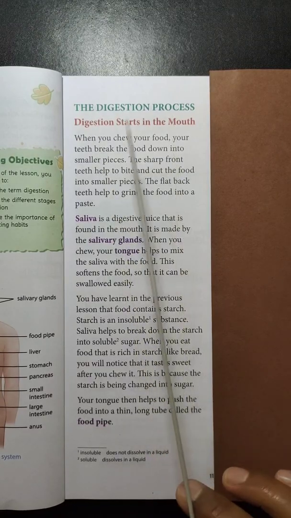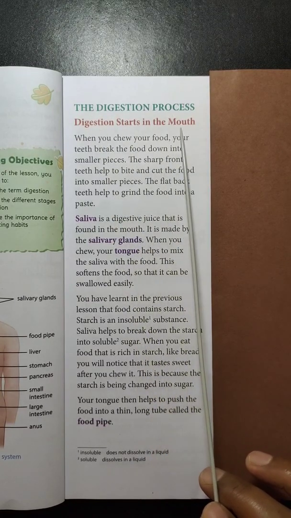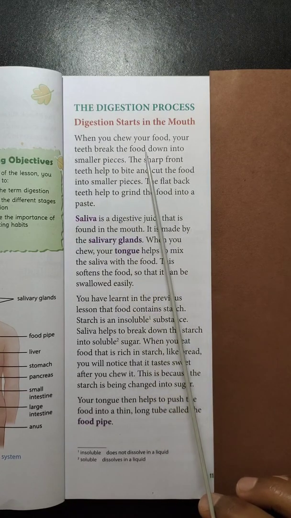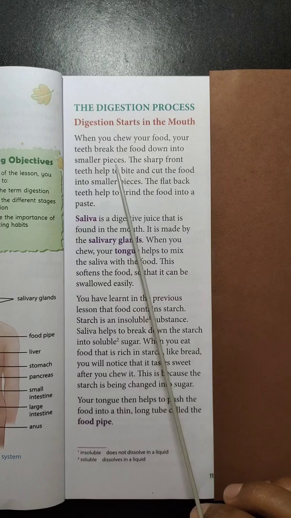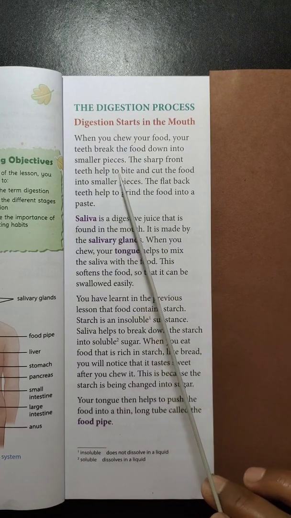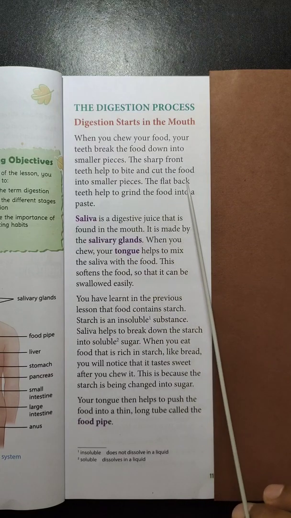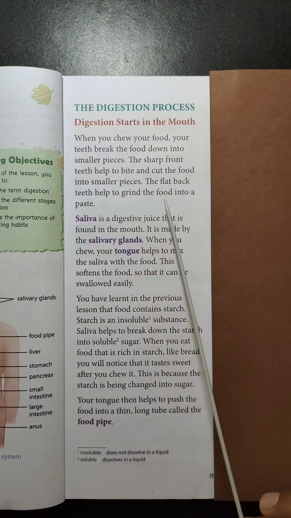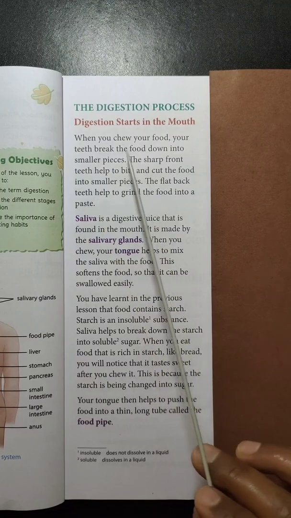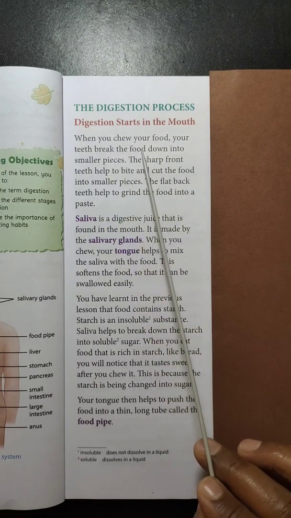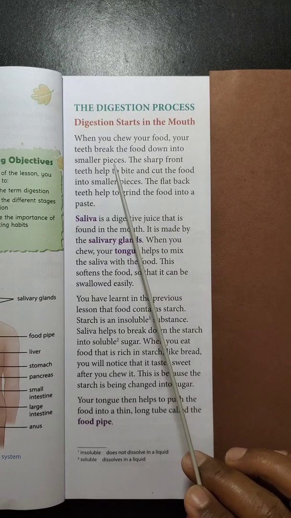The digestion process. Digestion starts in the mouth. When you chew your food, your teeth break the food down into smaller pieces. The sharp front teeth help to bite and cut the food into smaller pieces. The flat back teeth help to grind the food into a paste. We know this. When you chew your food, our teeth break the food into smaller pieces.